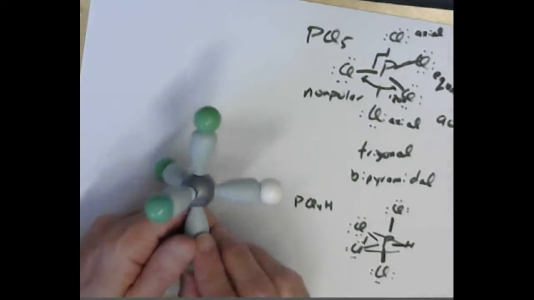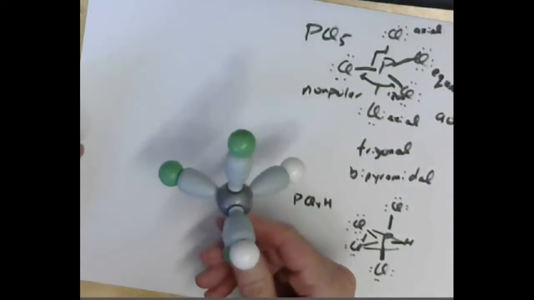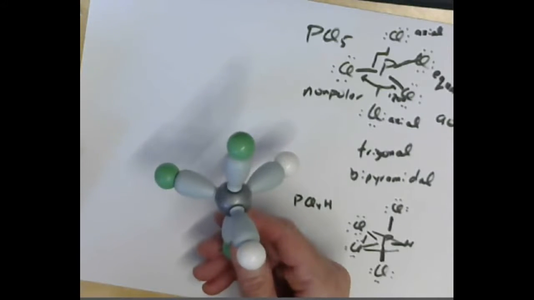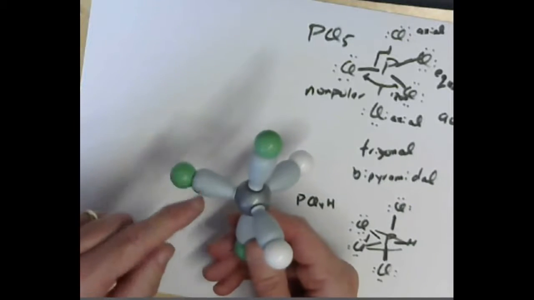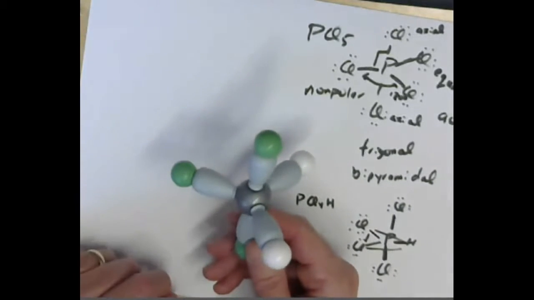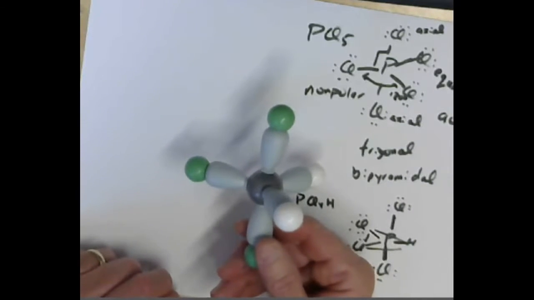Now, let's keep talking about this molecular shape for a moment. I could have 2 atoms that were different, in which case the axials still cancel one another out, but the equatorial positions do not, so it would be polar.